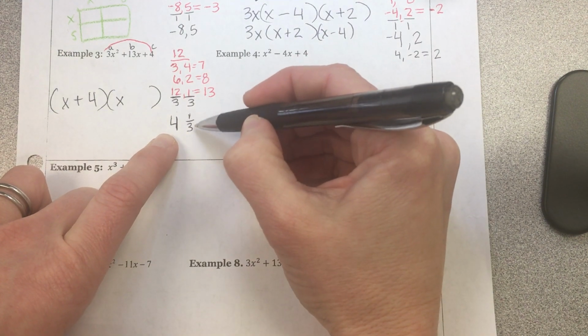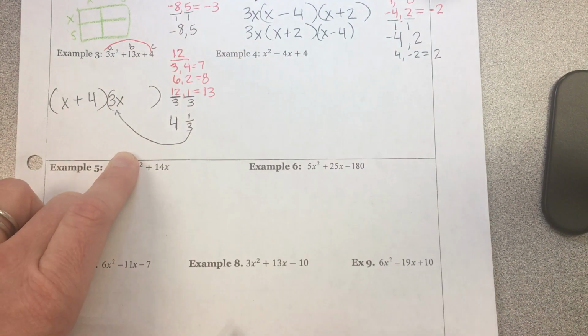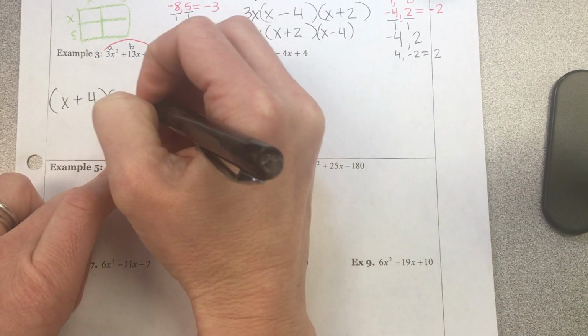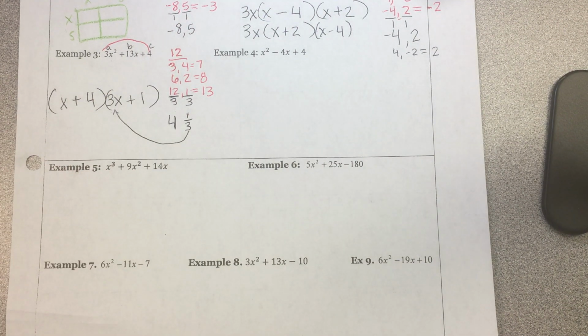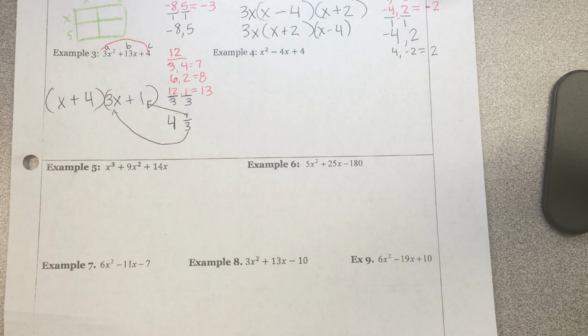When you get a fraction, the 3 goes in front, and then the 1 goes next. That's your answer. The 3 goes in front, and the 1 goes there. Okay, is there an actual fraction in my final answer? No. Okay, you write it like that in the final answer.